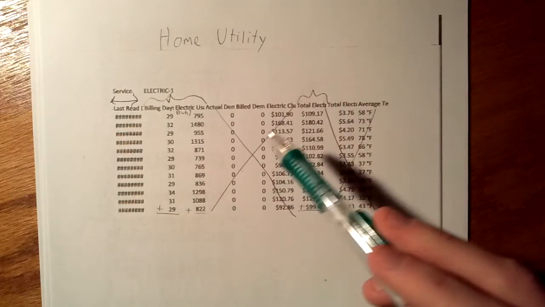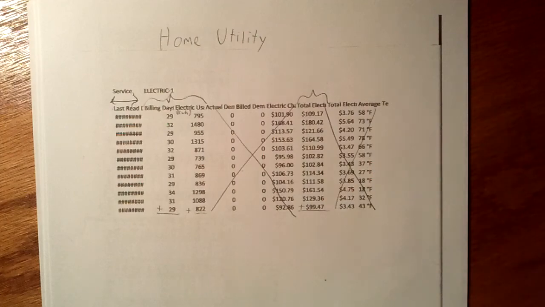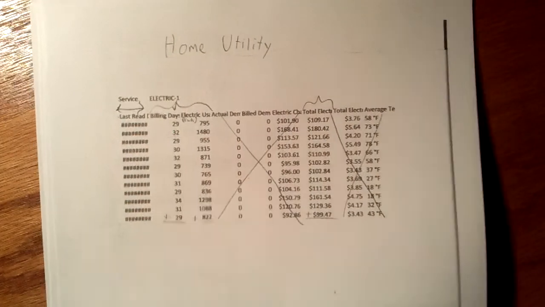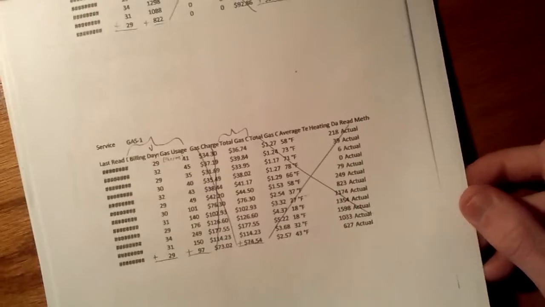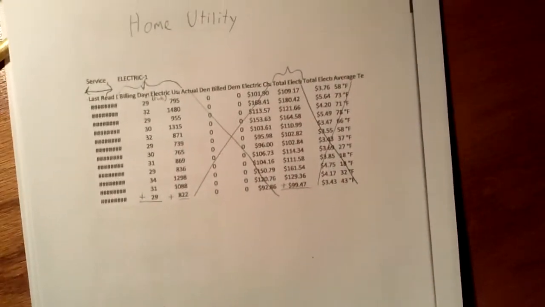And again, these things that are in X's, you don't need to worry about at all. All you need to worry about is what is in the brackets. What's in the X's, you don't need to worry about whatsoever.